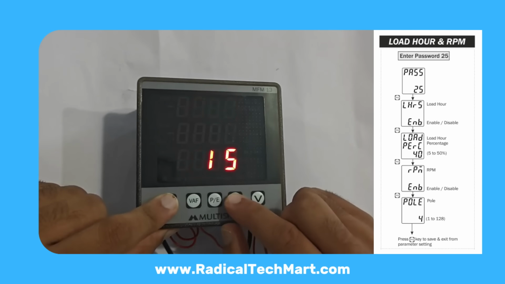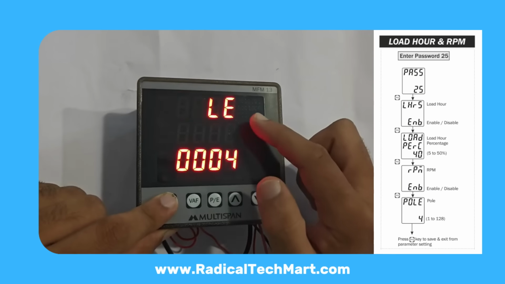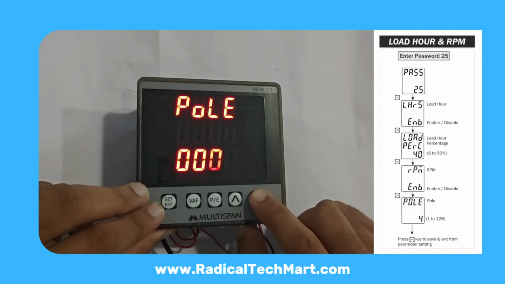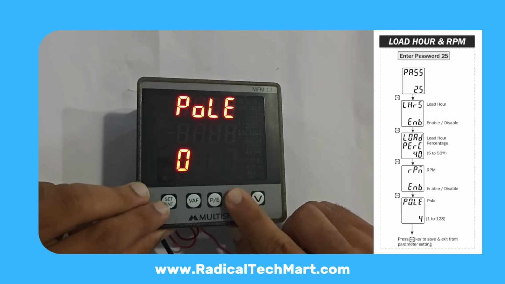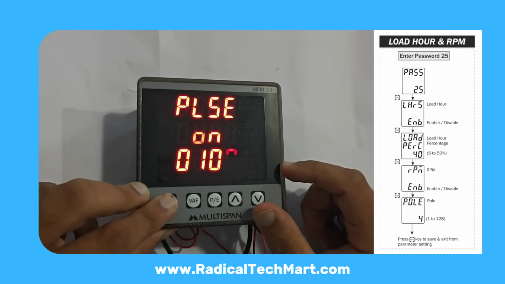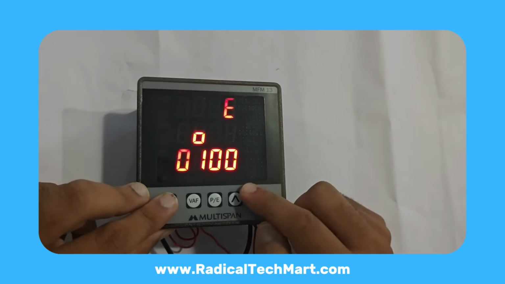Press Set again. RPM enable disable. You can enable RPM measurement. If enabled, you must enter the motor poles. 2-pole, 4-pole, 6-pole, or 8-pole motor, etc. Press Set again. Pulse timing, width.